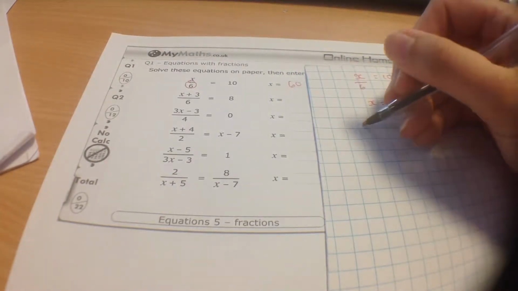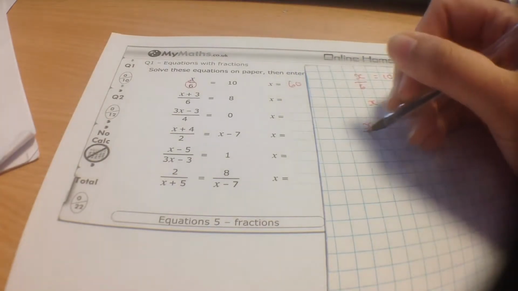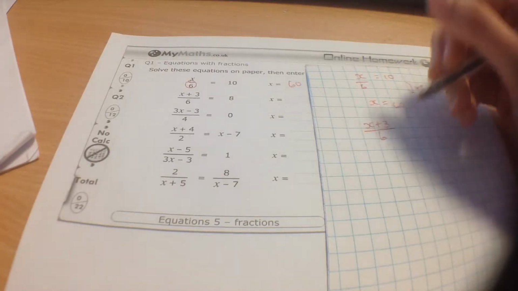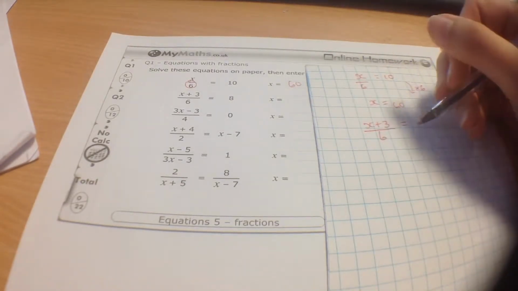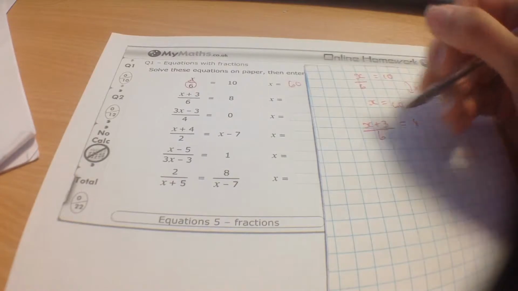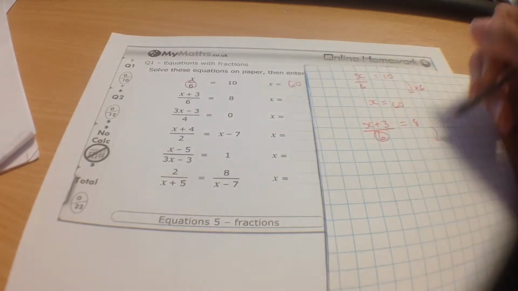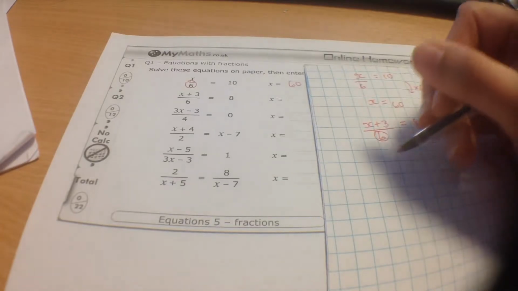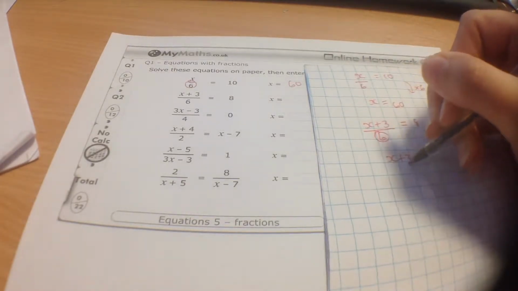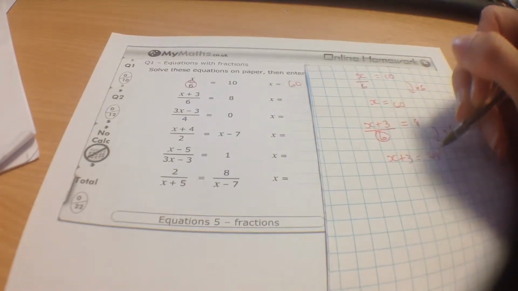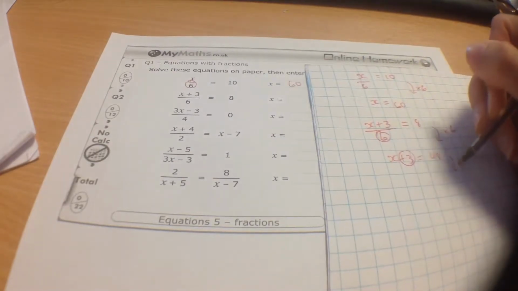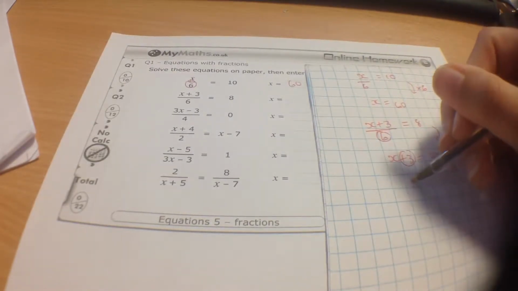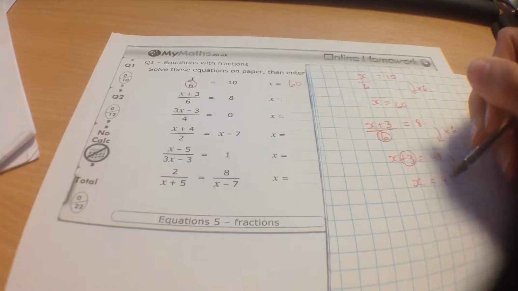Next one, we've got x plus 3 on the numerator, but when we multiply by the 6, all that does is get rid of the denominator. So we do not multiply the x plus 3 by 6, we just multiply the 8. We now know that x plus 3 is 48, which means when we subtract 3, we end up with x equals 45.